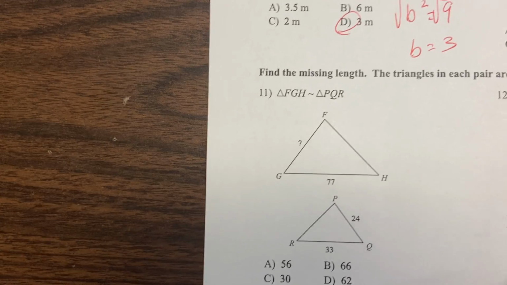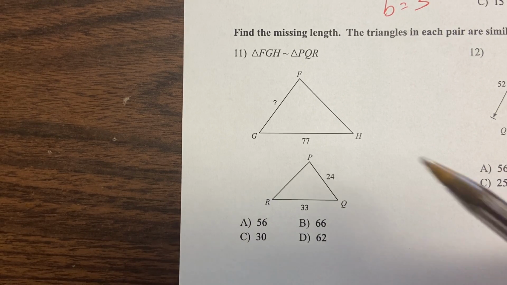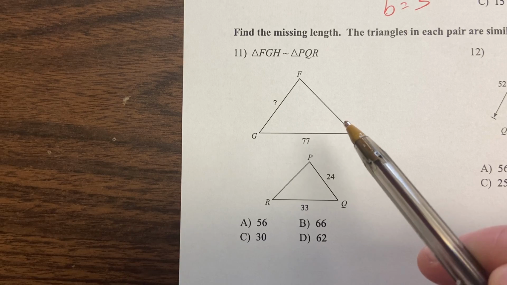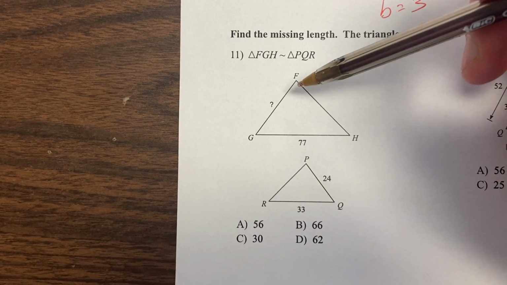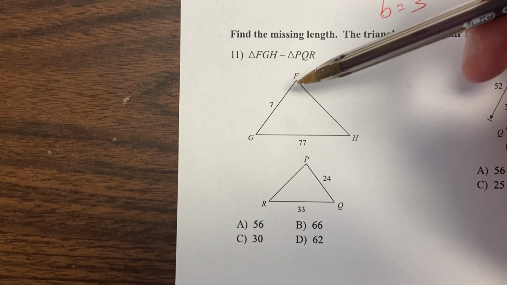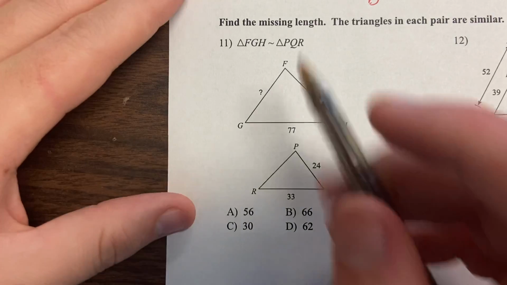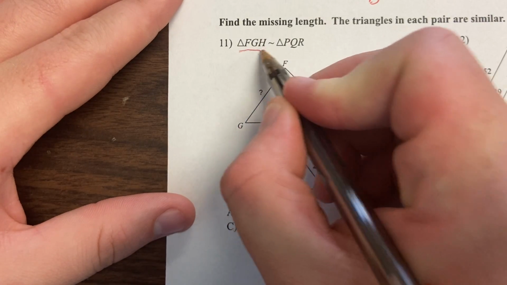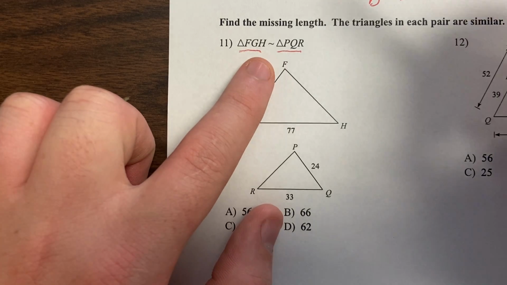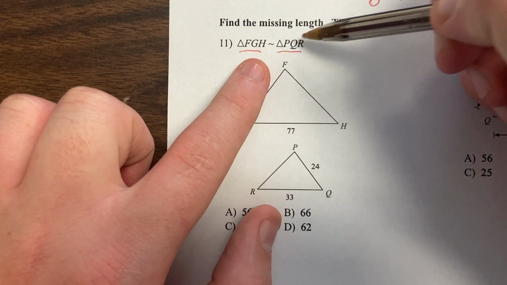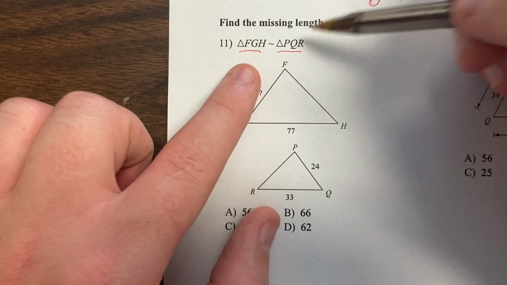The thing I want to talk about mainly is in question 11. These seem to be pretty straightforward. They might be oriented maybe the same way. But what you really have to pay attention to is how it's given to you. So when they say triangle FGH is similar to triangle PQR, these sides have a relationship.